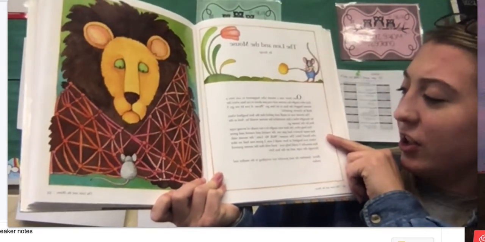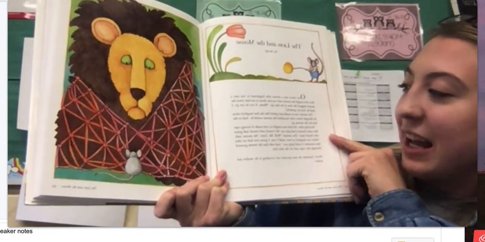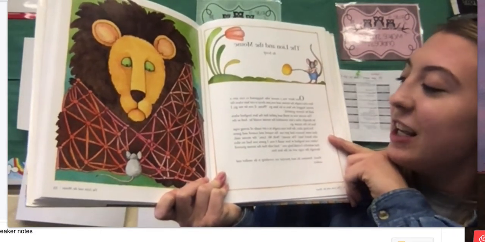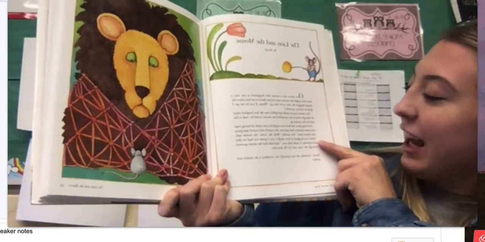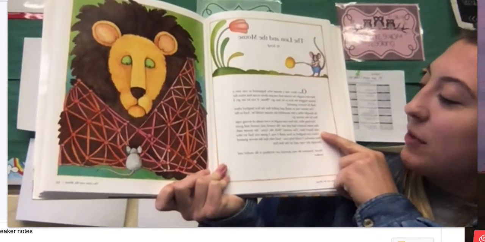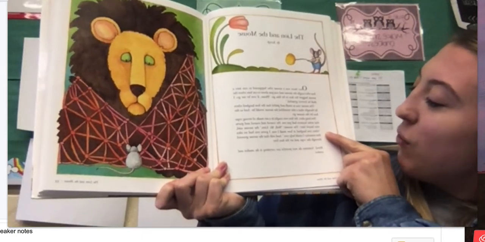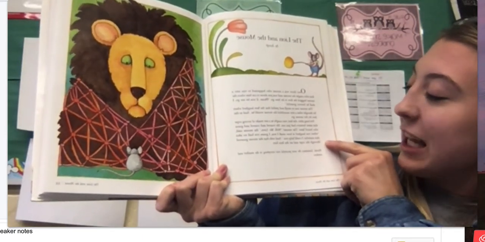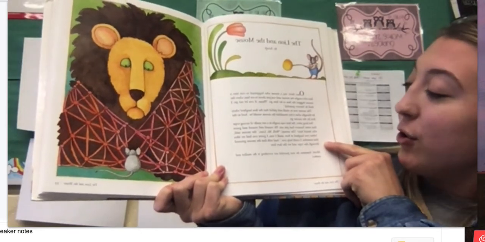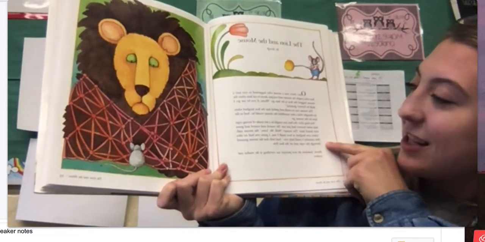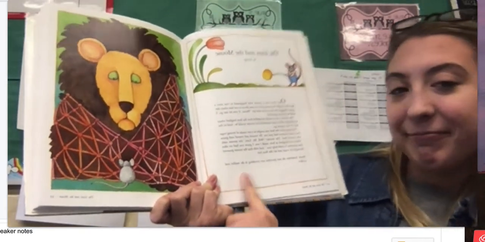Not long after, the lion was caught in a net made of strong rope that some hunters had put out. He roared and roared, and guess who heard him? The mouse. "Well, Mr. Lion," the mouse said, "when you laughed at how small I was, I guess you had no idea that someday I could help you." And with that, the mouse gnawed through the rope and set the lion free.